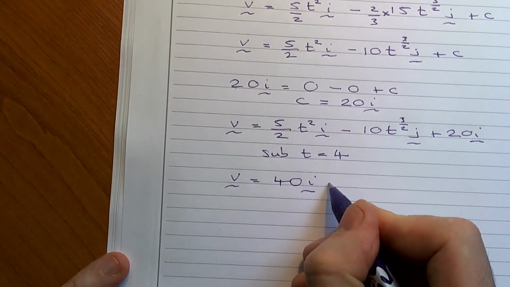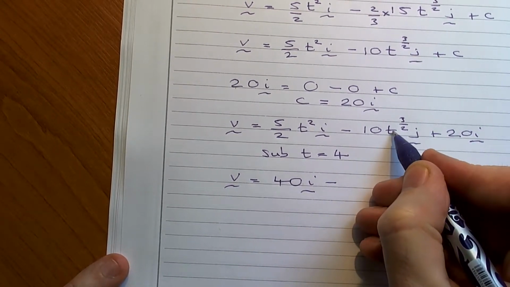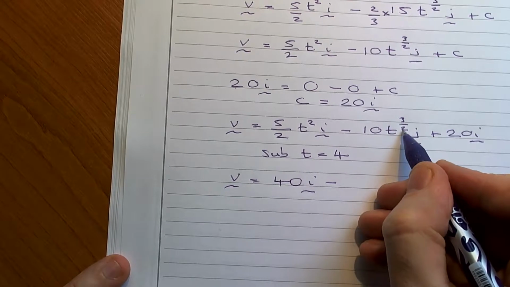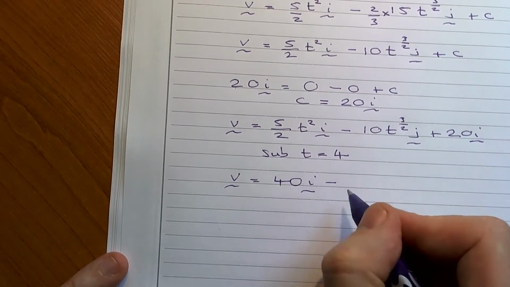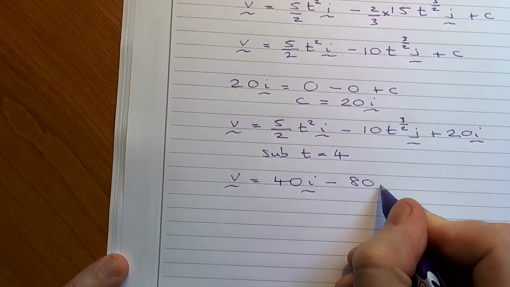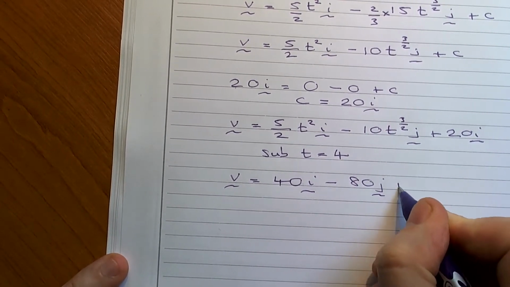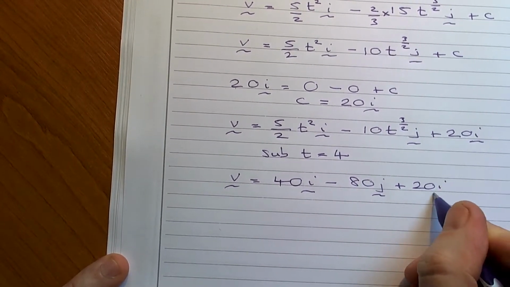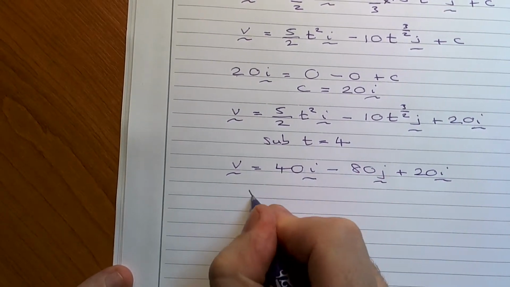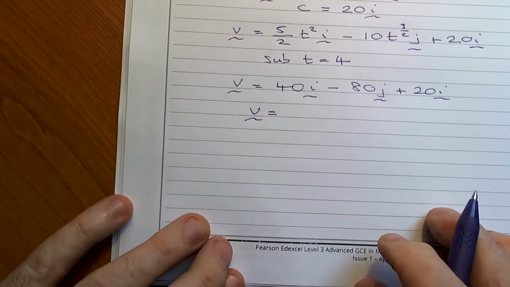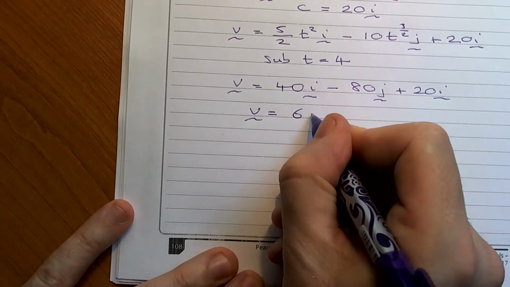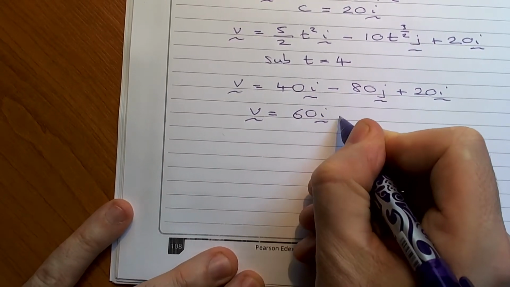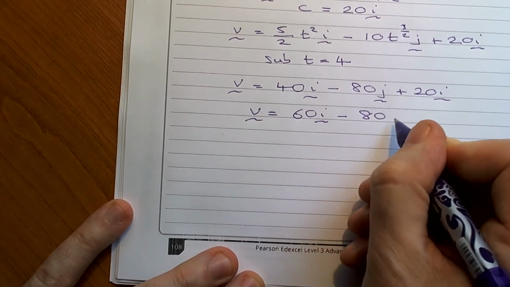40i minus, now if t is 4 in this one here, square root of 4 is 2. 2 cubed is 8, so that's going to be minus 80j plus 20i. So then let's collect it into i and j components here. So we've got 40i plus 20i is going to be 60i minus 80j.